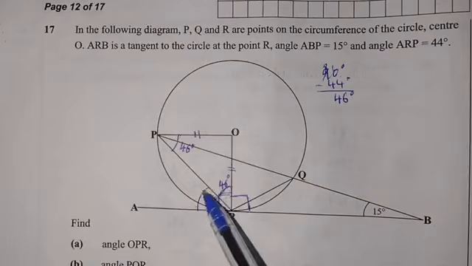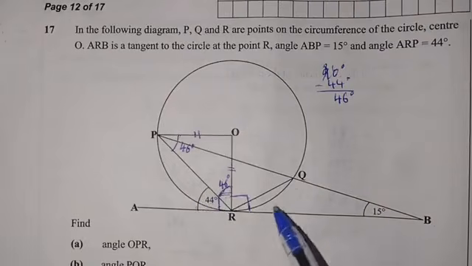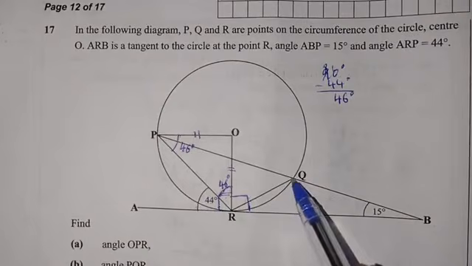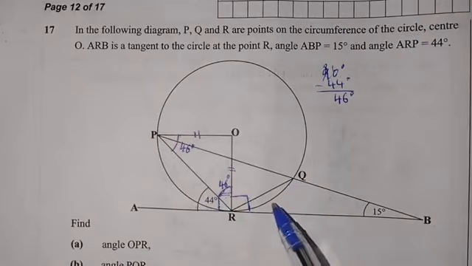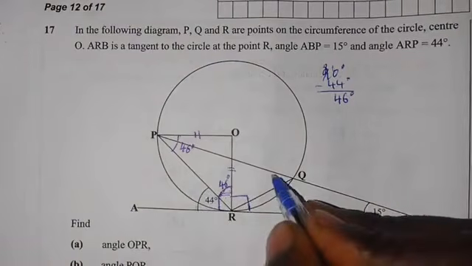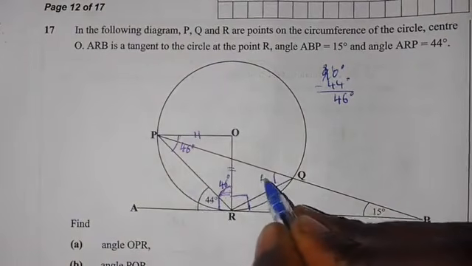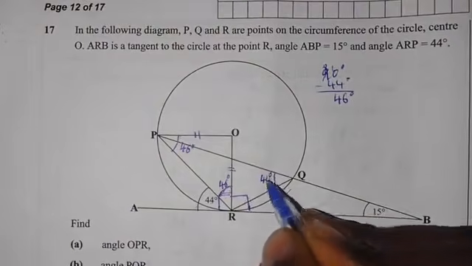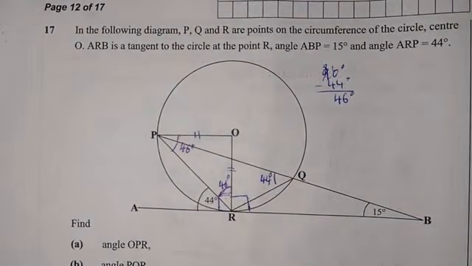So the angle between the tangent, which is right here 44, and this chord RQ is equal to the angle in the alternate segment. So if there is a 44, it means that even here we are going to have 44 degrees. I hope this is clear.